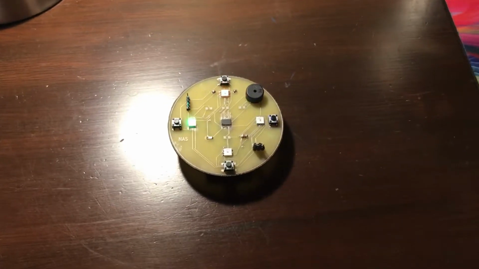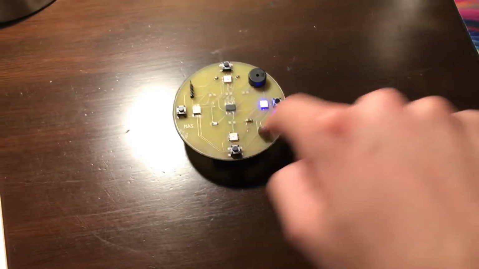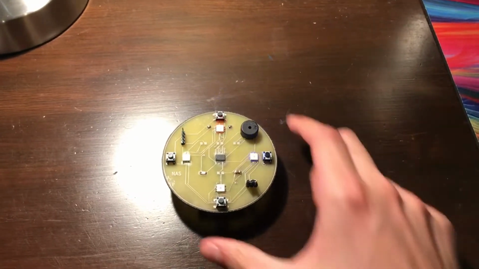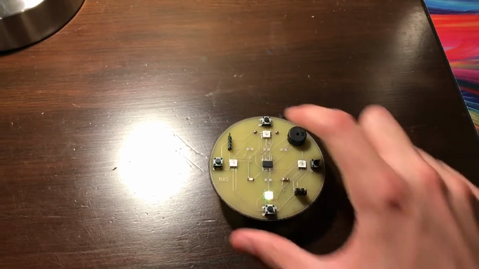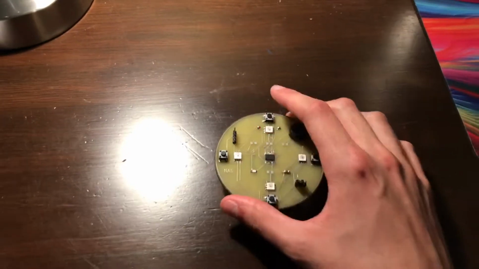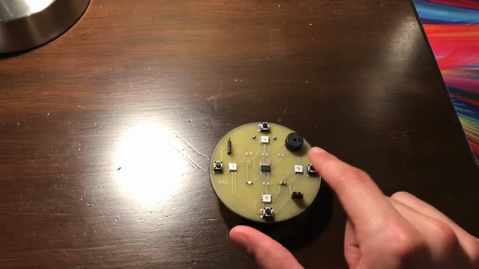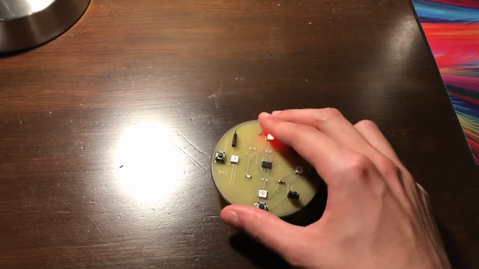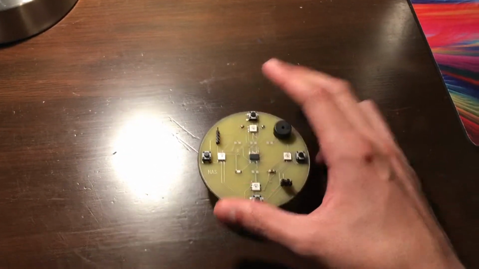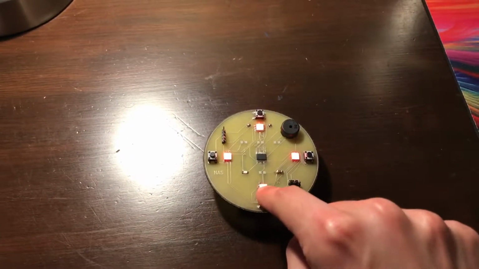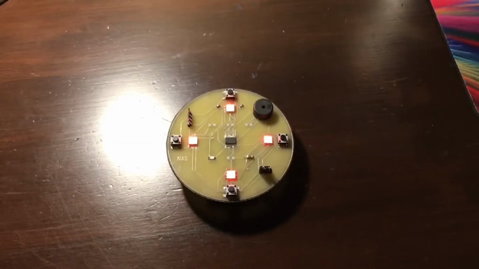I also added difficulty selection. If you hit these 3 LEDs down here, then you'll play at normal difficulty. If you hit this red one up here, then it'll do double speed. And double speed means that the LEDs play twice as fast here, and the timeout is also twice as fast. So once I release this, it times out twice as fast as it did when I did a normal difficulty selection.